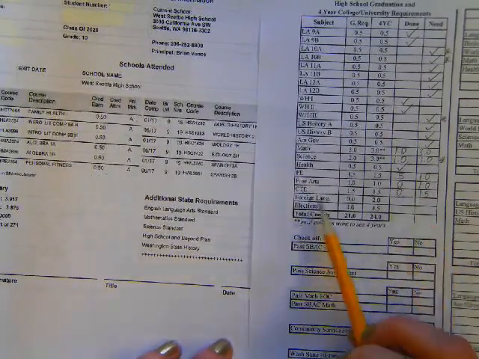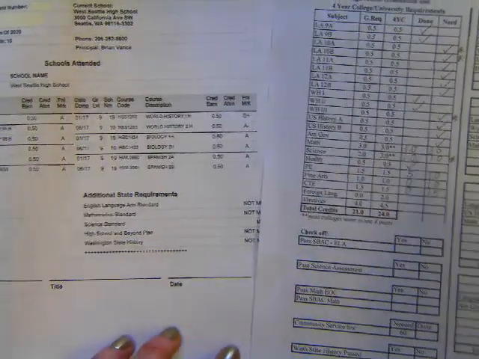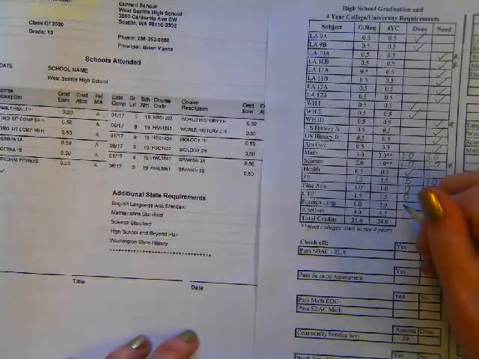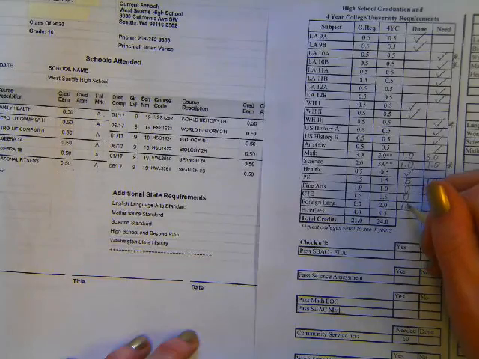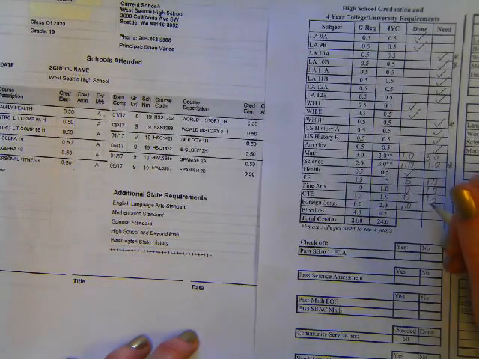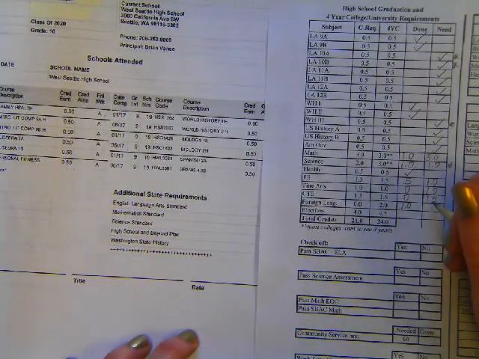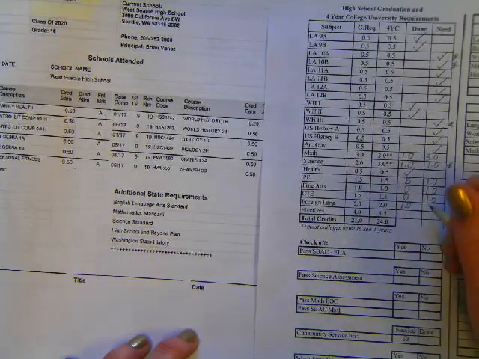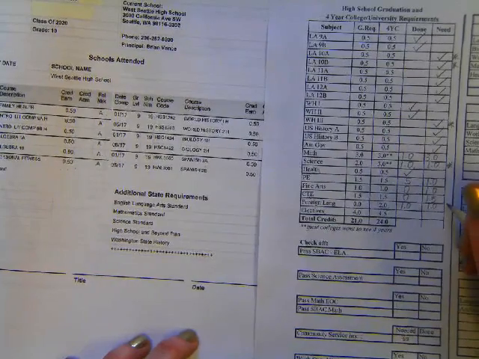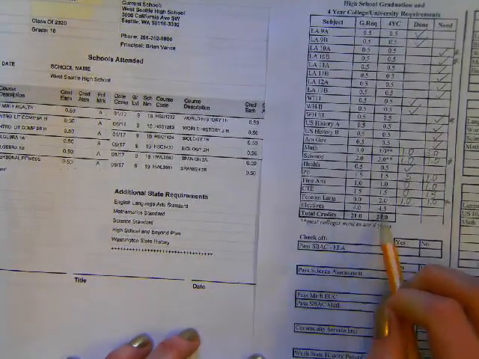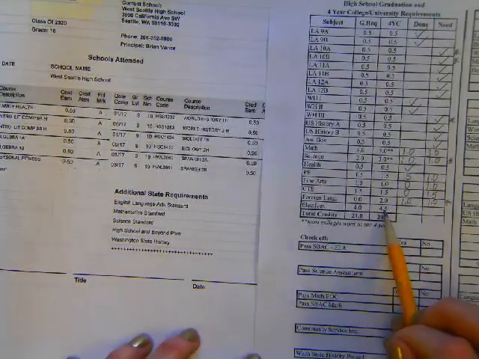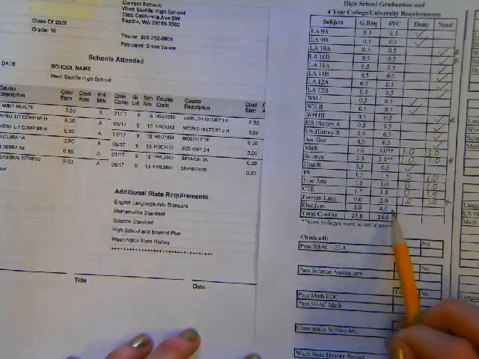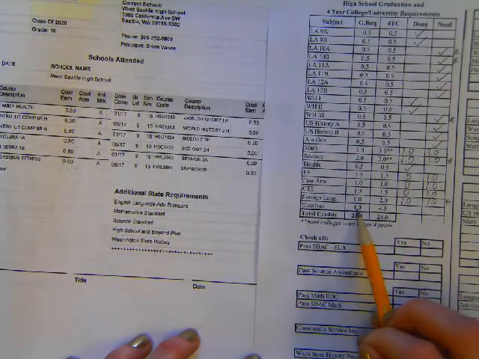All right, for language, I took Spanish 2 last year, passed both semesters. We're going to assume for today that I'm currently taking Spanish 3 because I really enjoy it. I also know I need at least 1 more year for college. And then for electives, again, I tell students not to worry so much about getting a certain number of elective credits.